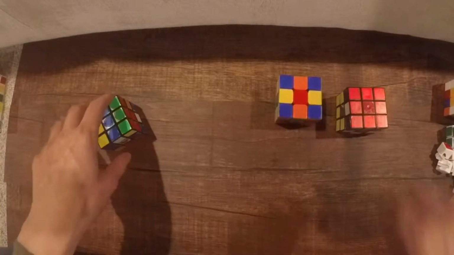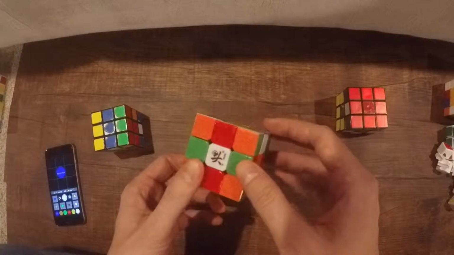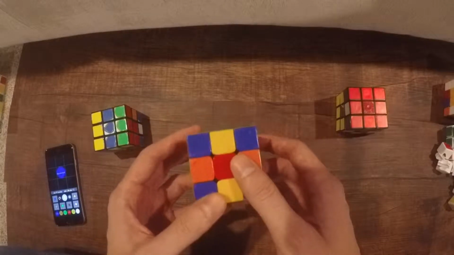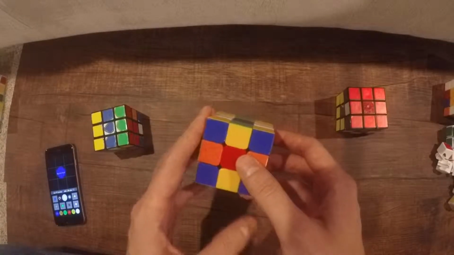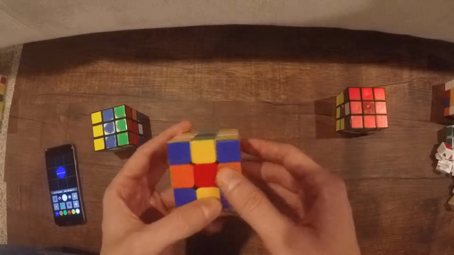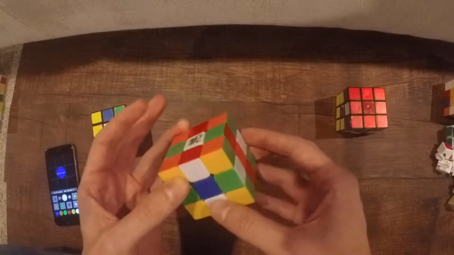Okay? However, most of you are just dealing with a 3x3x3, and if you're having a problem with a 3x3x3 and you haven't taken your cube apart, then you can do things within CubeSnap to make it work, and I want to go over that.